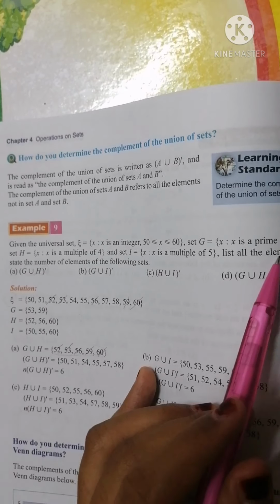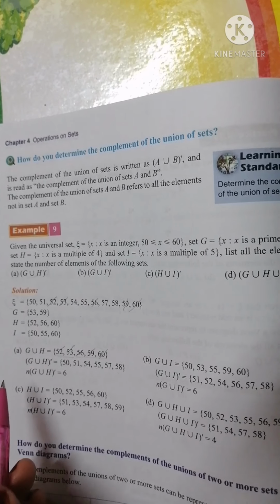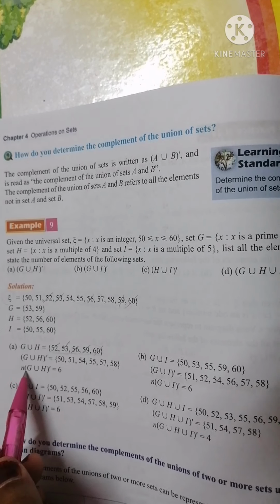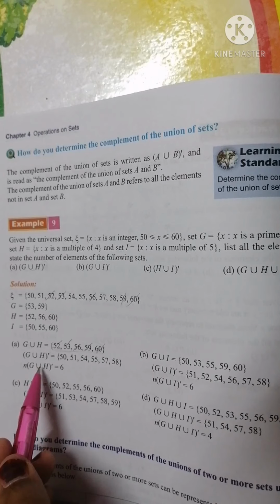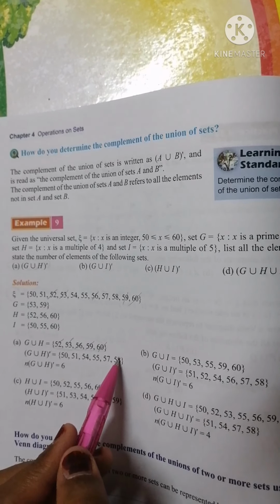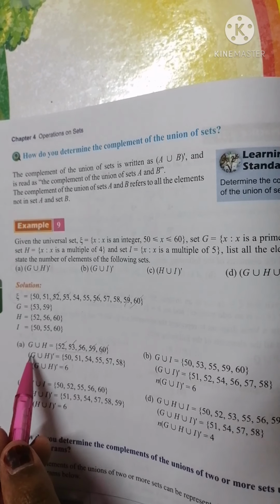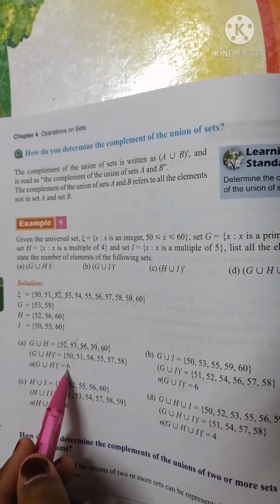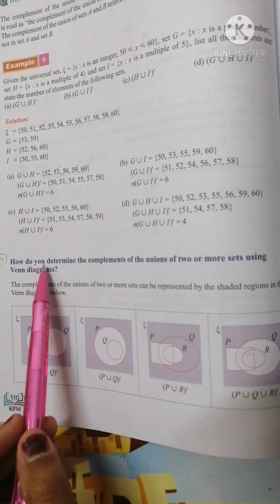And then the next question asks you to state the number of elements of the following sets. So the number of elements, the symbol is this one, n. The number of elements of set (G union H)'. So 1, 2, 3, 4, 5, and then 6. So the total elements of the complement of set G union H is 6. Just like that, okay?